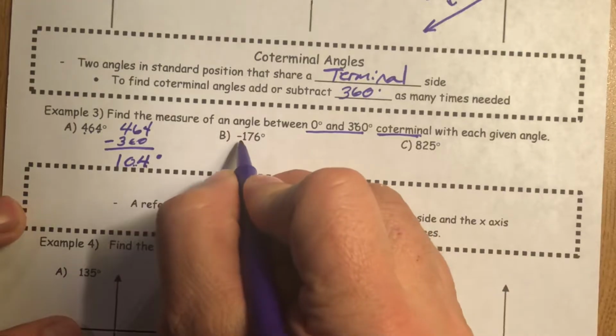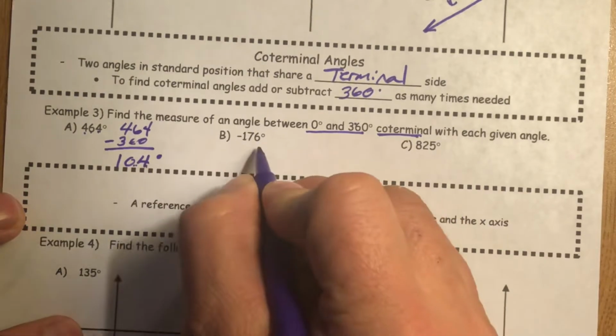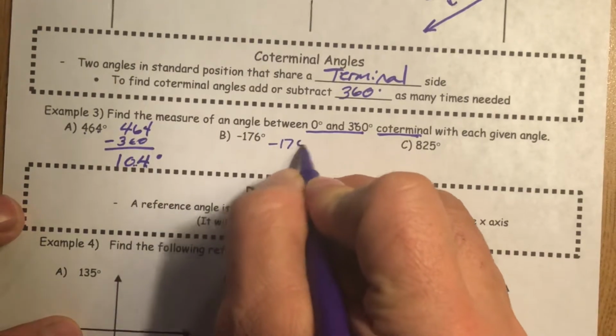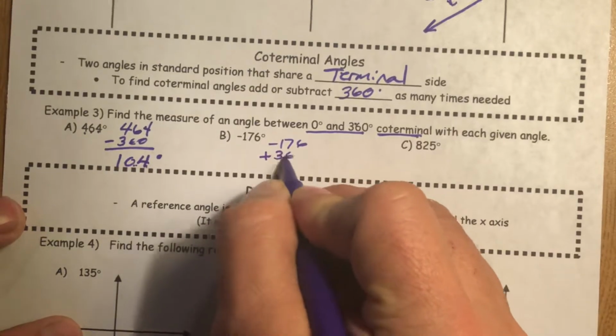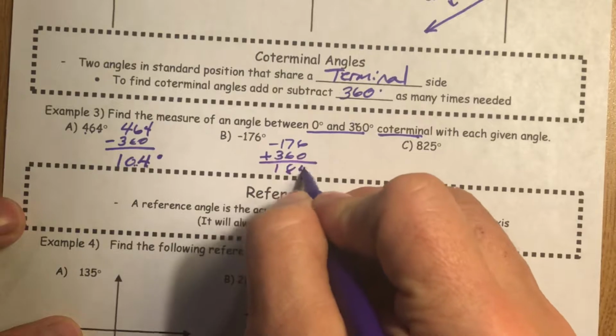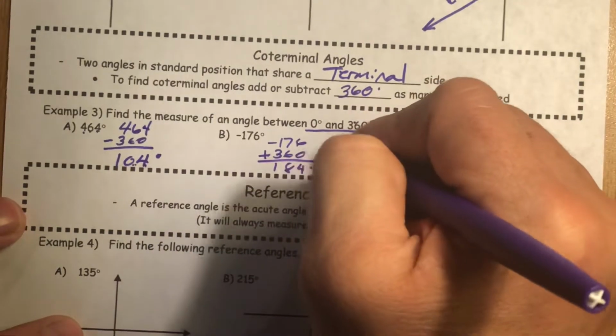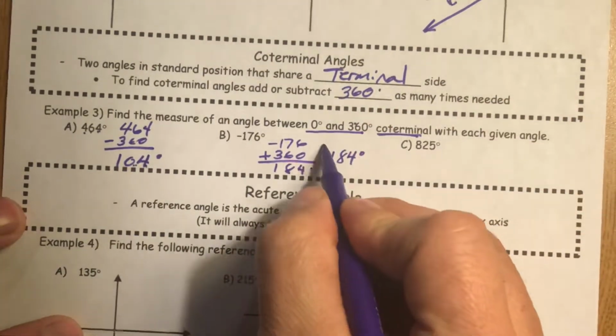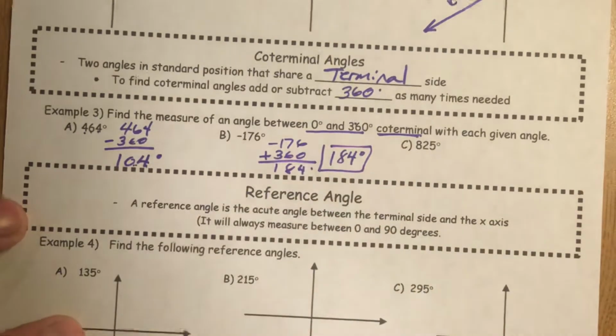All right, so now since it's negative 176, I'm going to add 360. That's going to give me 184. So 184 would be my coterminal angle to negative 176.